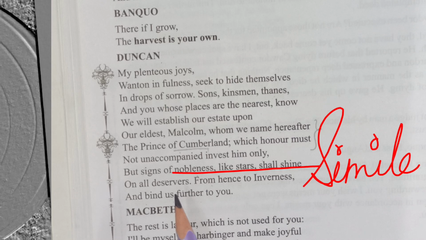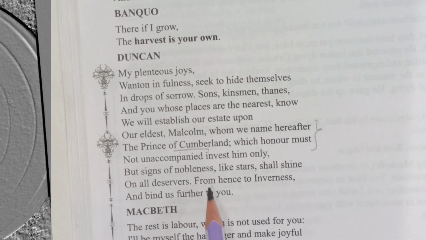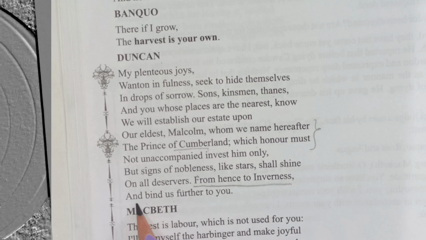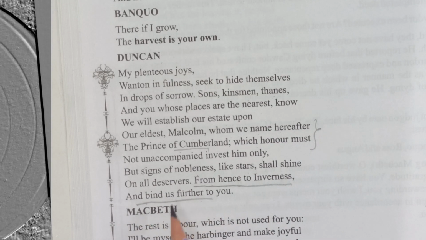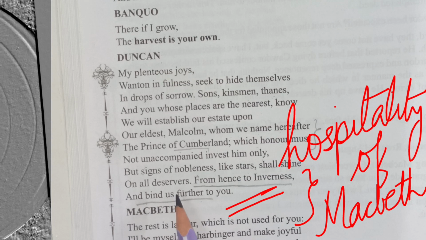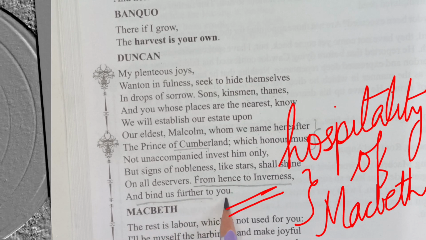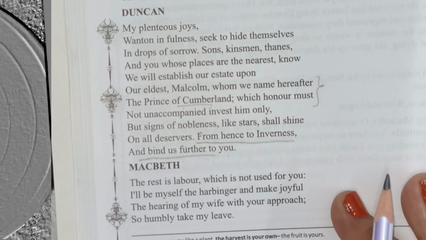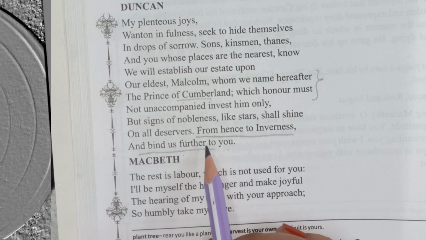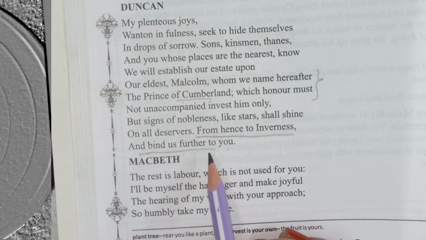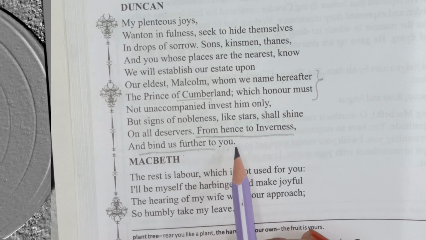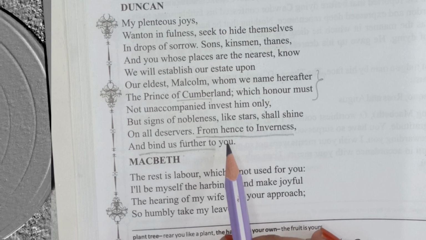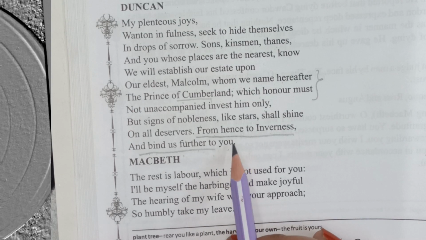To Macbeth, we now intend going to Inverness. Here, he is addressing Macbeth. He tells Macbeth that he intends to go to Inverness, Macbeth's palace, where the bond of affection between them will become even stronger. Bind us further to you, bond of affection. He wants to enjoy the hospitality, the friendship of Macbeth. And this is going to be the reason for his downfall, for his death. He is giving a golden opportunity to Macbeth.